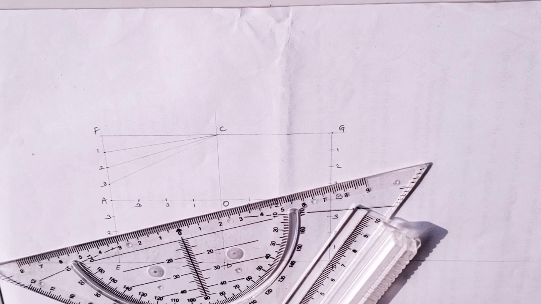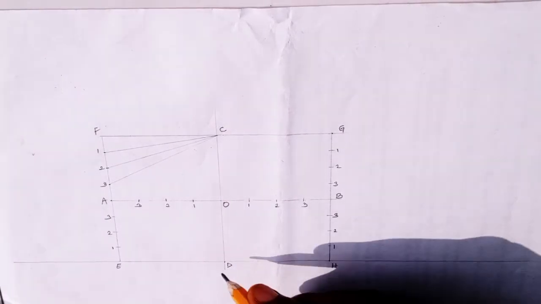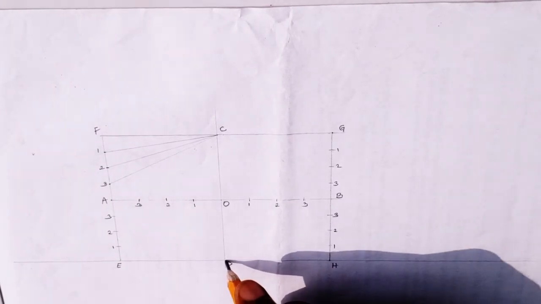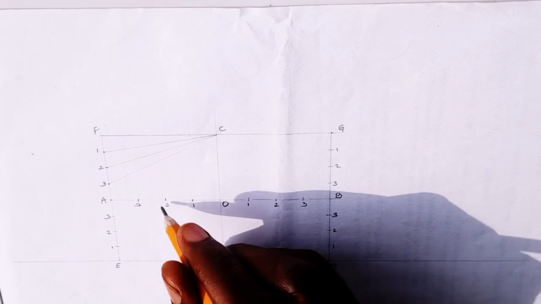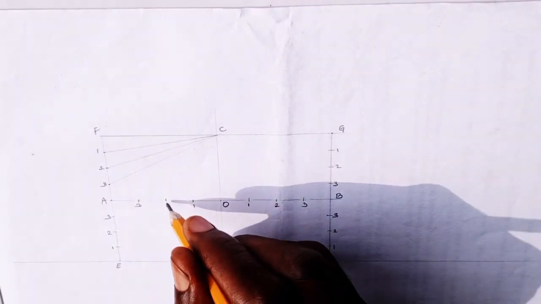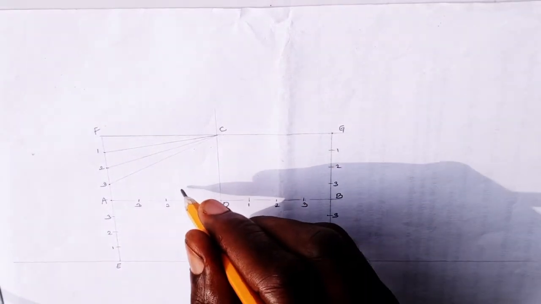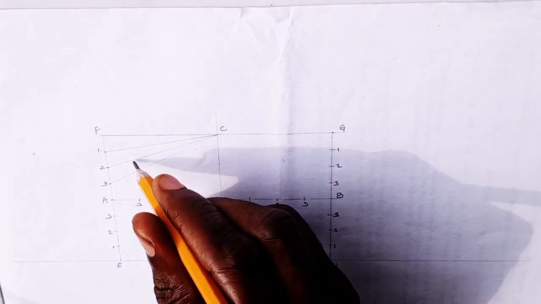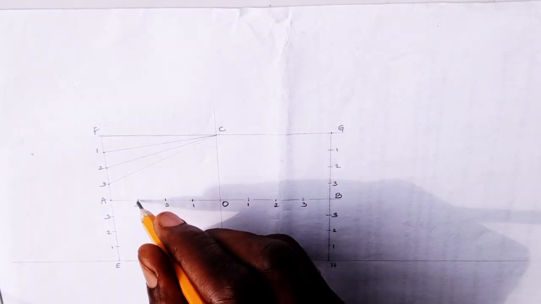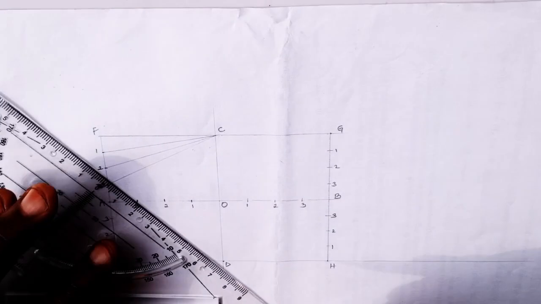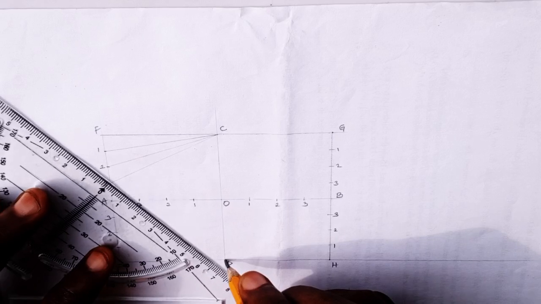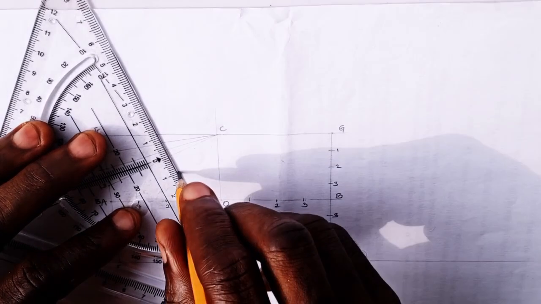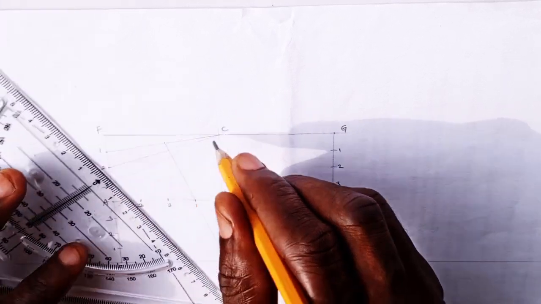Now radiate lines from point D. Now we are going to radiate lines from point D here, which is opposite to point C. So these lines will pass through the 1, 2, 3 on this major axis, passing through 1 to cut radial line 1 here, passing through 2 to cut radial line 2 here, passing through 3 to cut radial line 3 here. So draw your line from D passing through point 1 here to stop at line 1 coming from C.